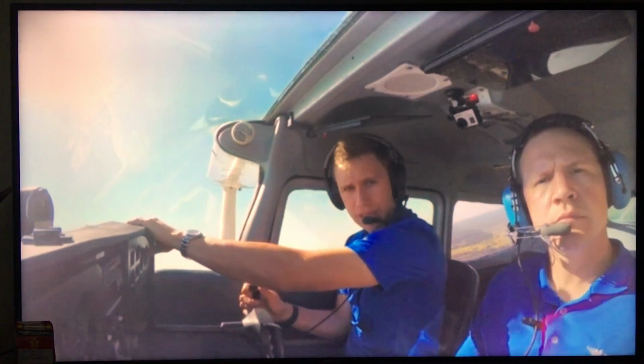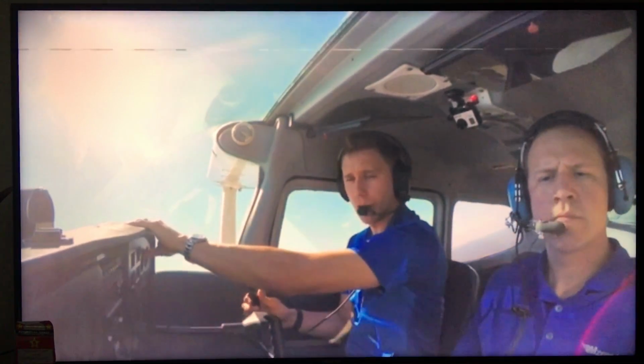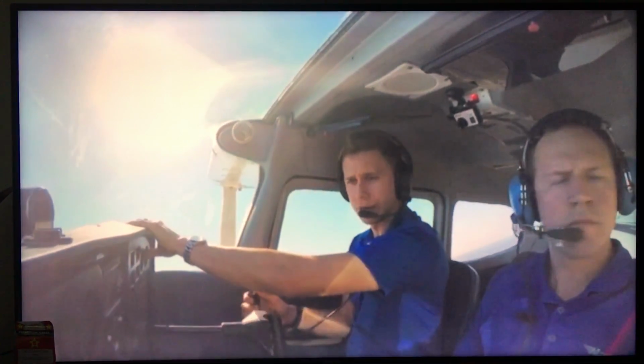Denellen, Marion County traffic, Skyhawk 7159 Quebec, turning left crosswind, runway 10, Denellen, Marion County.